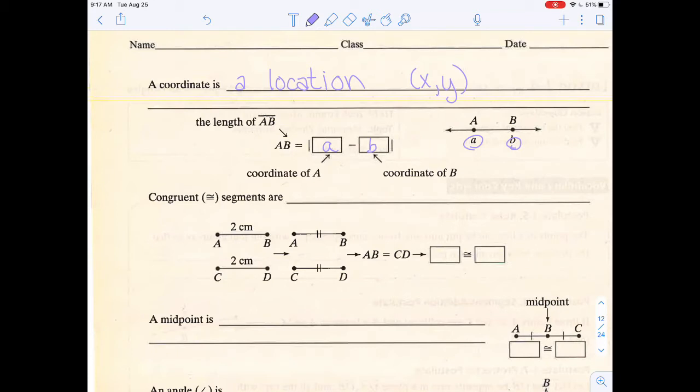Congruent segments are the same length. So in our picture it shows AB is 2 centimeters, CD is also 2 centimeters. If they're both marked with these 2 little dashes, that means those are congruent. So that means AB is equal to CD, and that means AB is congruent to CD.